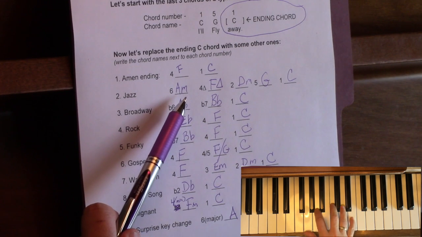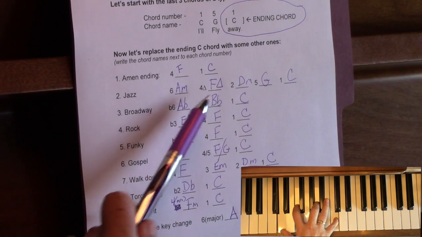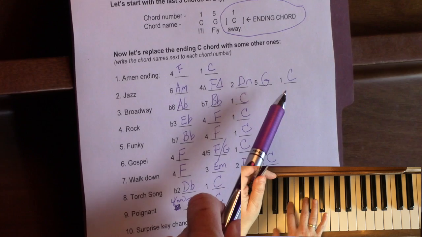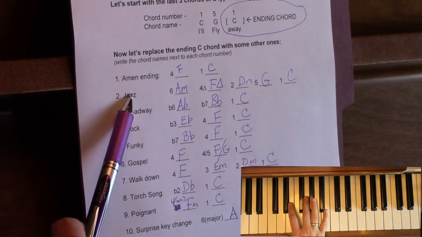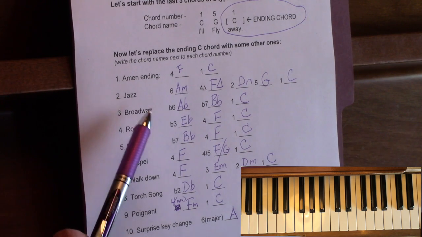Jazz. I'll fly. And I'll say the chord number. 6, 4 with a major 7th added, D minor. I added a 7th because I like to, G, and I can add a 7th, back to C. Jazz chords often add 7ths, major 7ths or dominant 7ths, but that's the topic for another video.